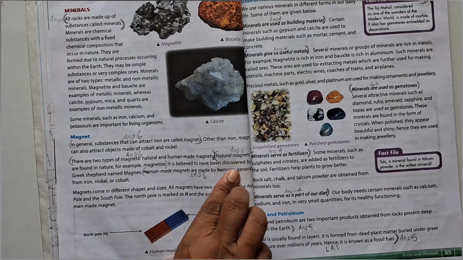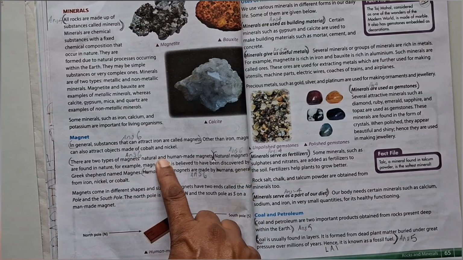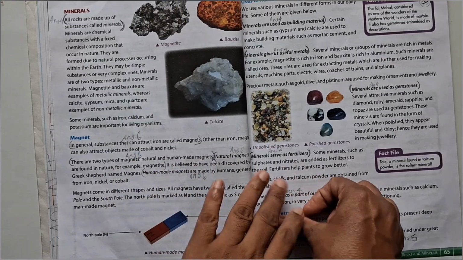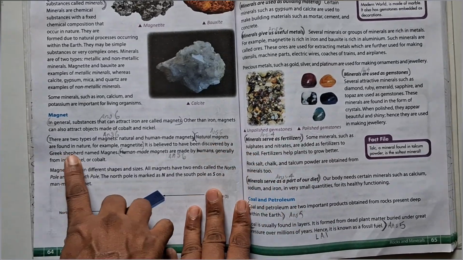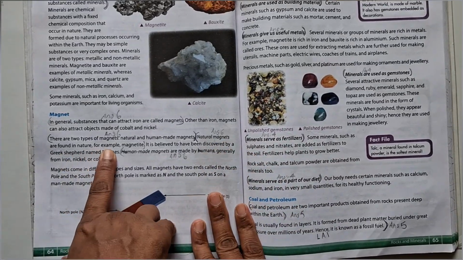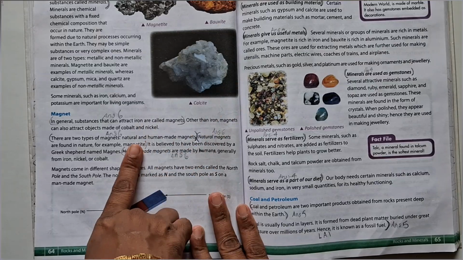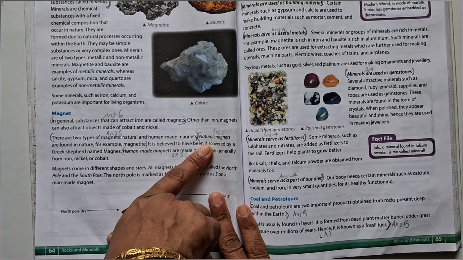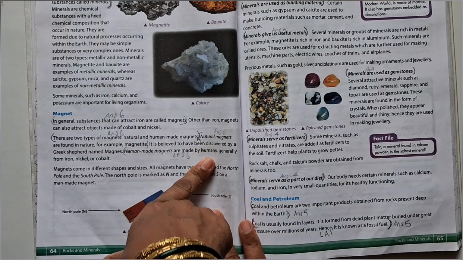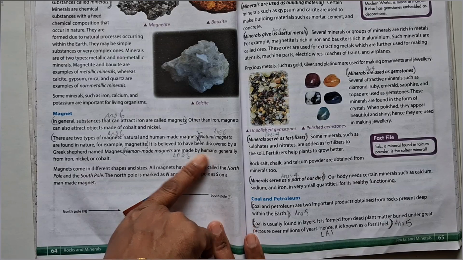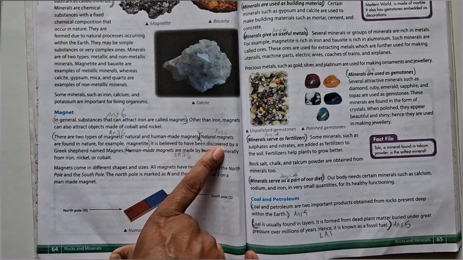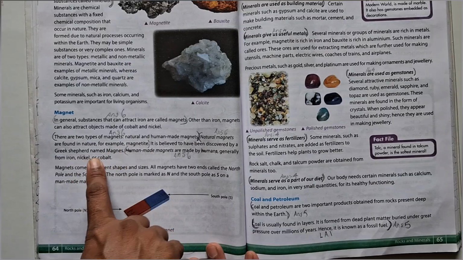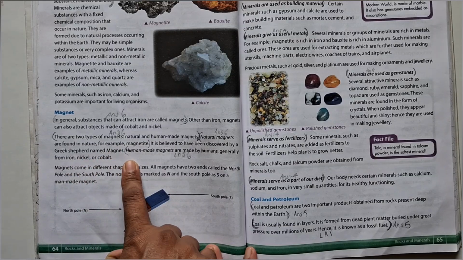There are 2 types of magnets: natural and human-made magnets. Natural magnets are found in nature. Write down their definition and examples. Natural means found in nature, and the example is magnetite, believed to have been discovered by a Greek shepherd named Magnus.